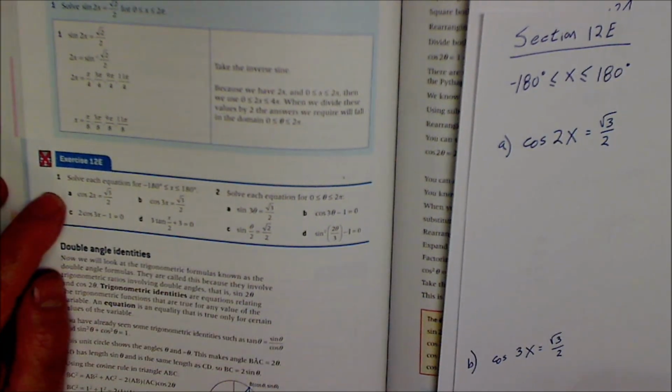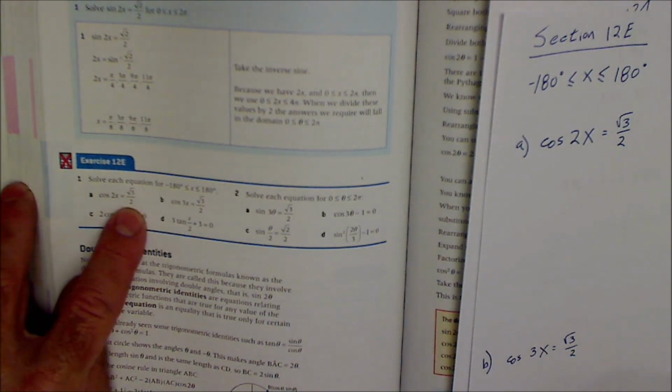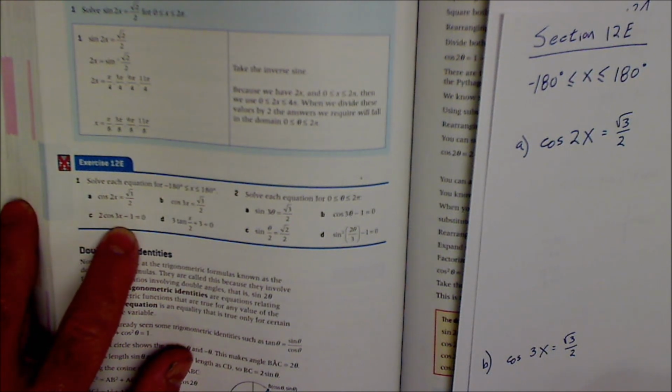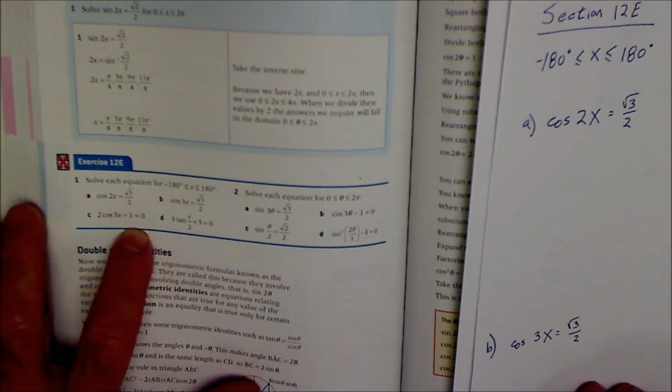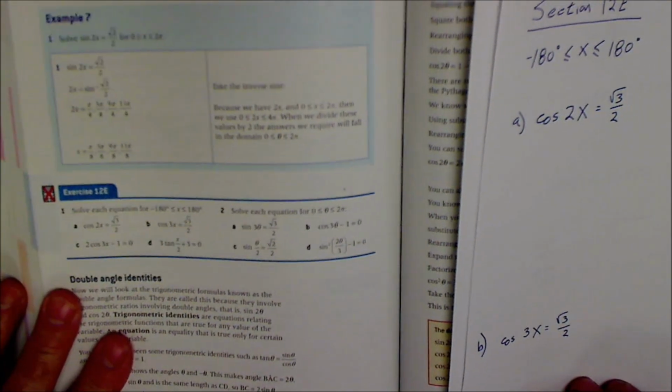I'm just going to go over some of these problems where it's a double angle. So cosine of 2x equals the ratio of sides, 2 cosine of 3x minus 1 equals 0. And we're solving within a given domain of negative 180 to 180. So let me do that first one here.